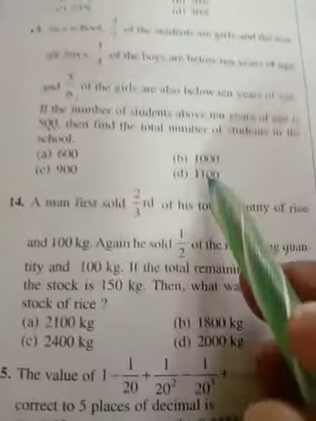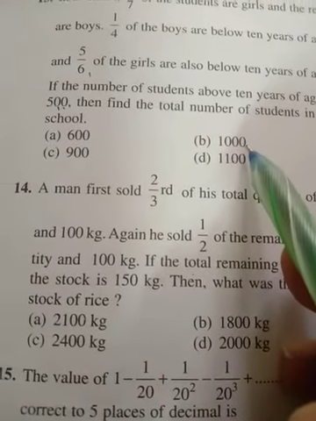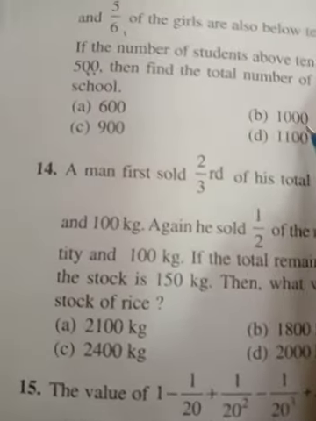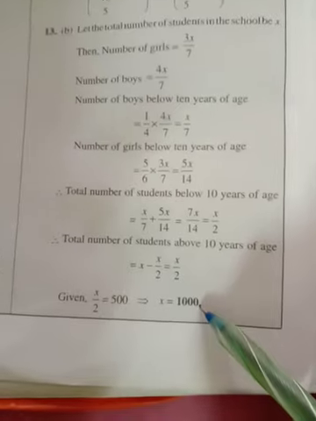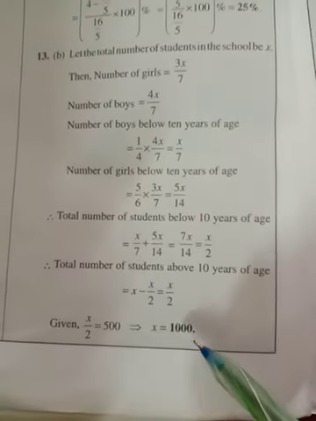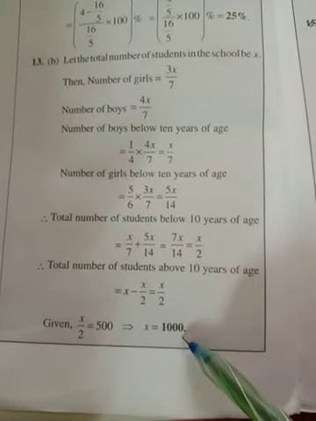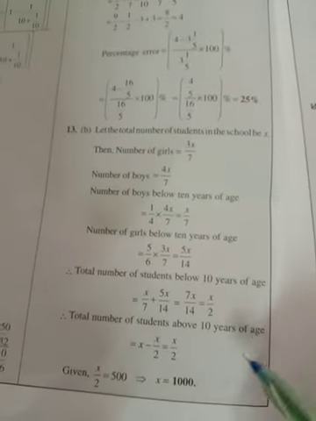Do we have it? Yes, we have B option, 1000. And whatever the textbook solution for the 13th problem is, it too suggests 1000. I think yes, it is 1000. Okay, so we got the correct answer.